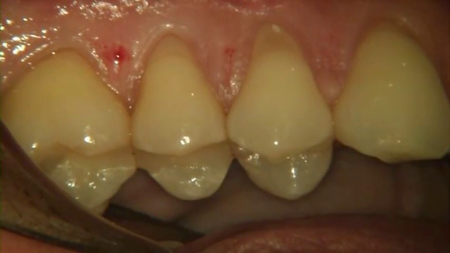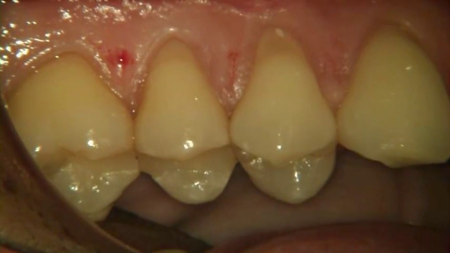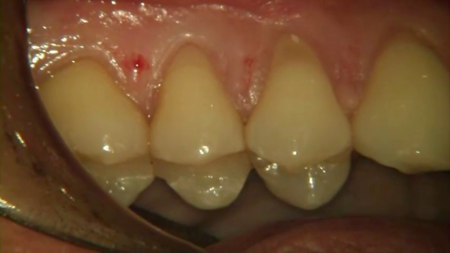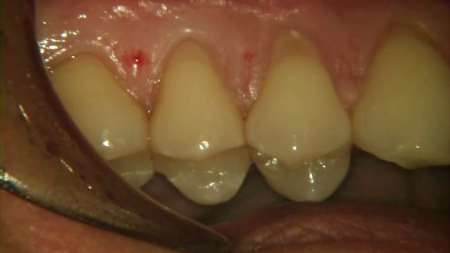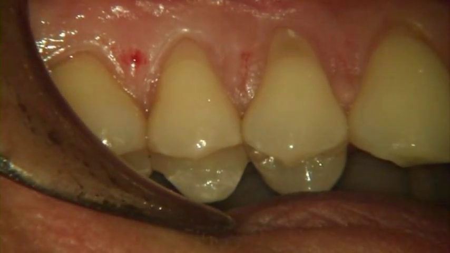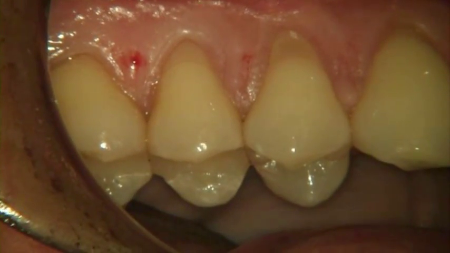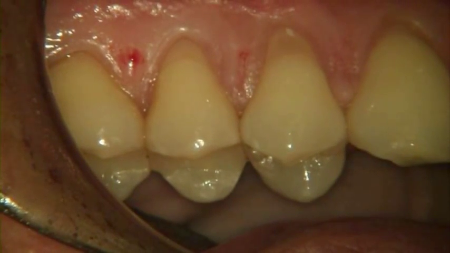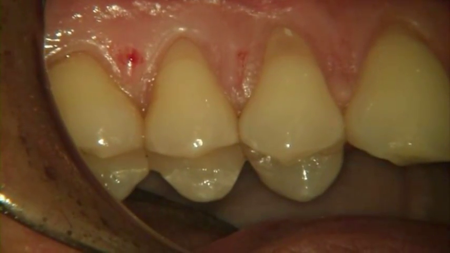The patient presents with Miller Class I recession defects of the maxillary right first and second premolar teeth, with limited amounts of keratinized marginal gingiva. Because of the inadequate zones of attached gingiva, the marginal tissues remain inflamed in spite of excellent home care.